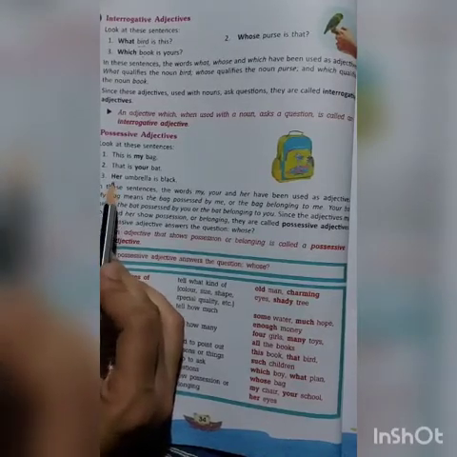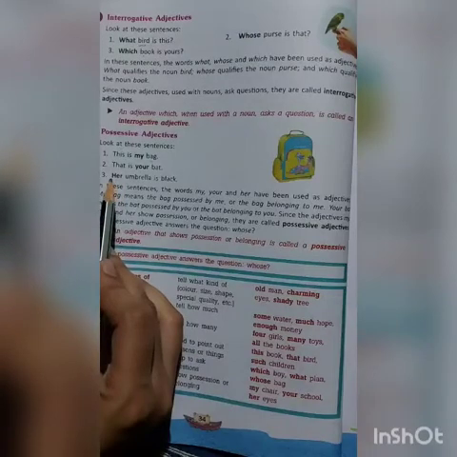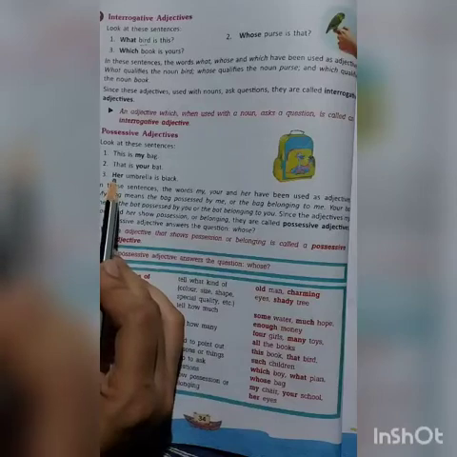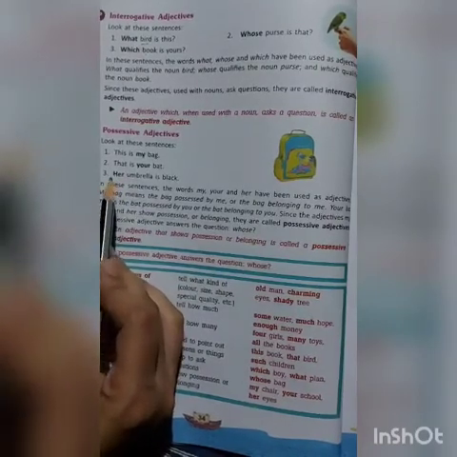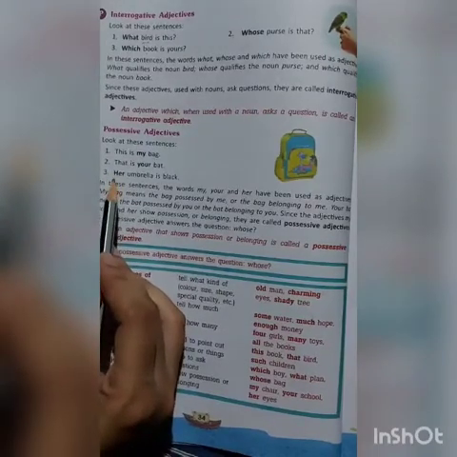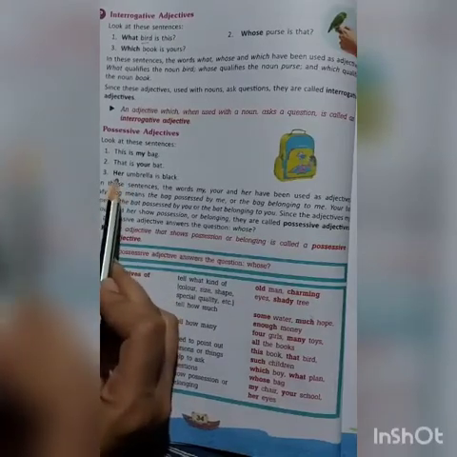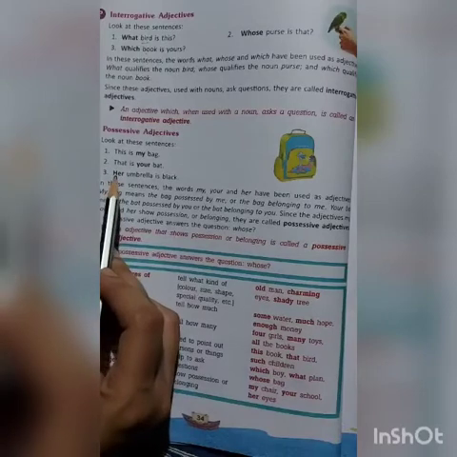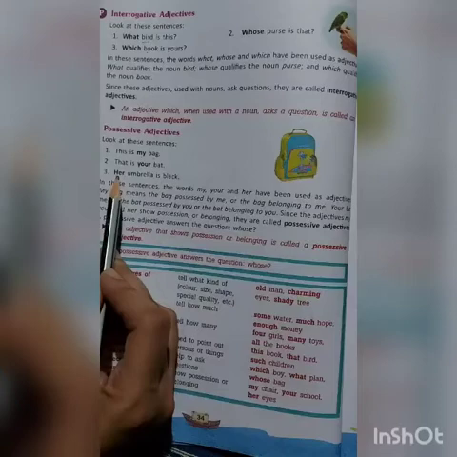Okay, and her is also answering the question whose umbrella is black. So we'll say her, right? Umbrella belonging to her. So her is what? Her is showing what here? It is showing possession or belonging. So here the word her is a possessive adjective.